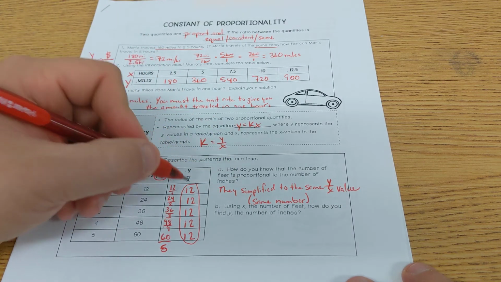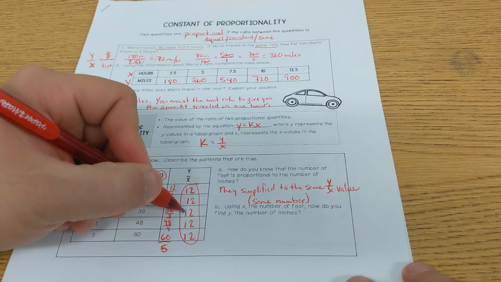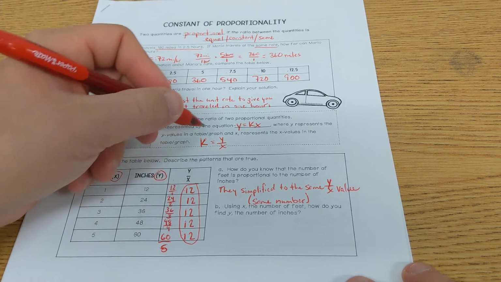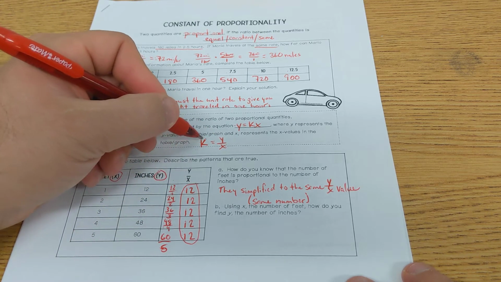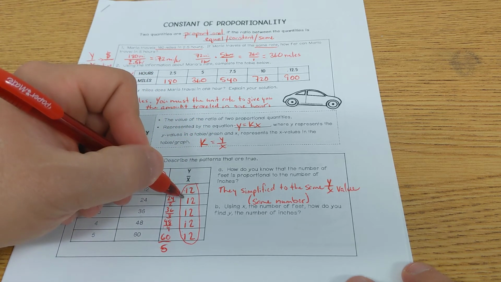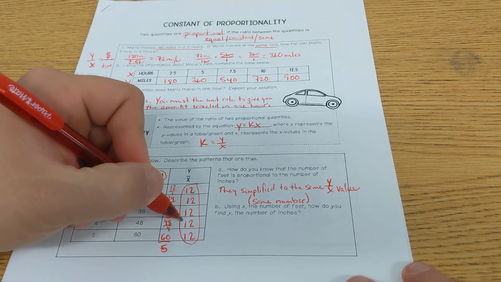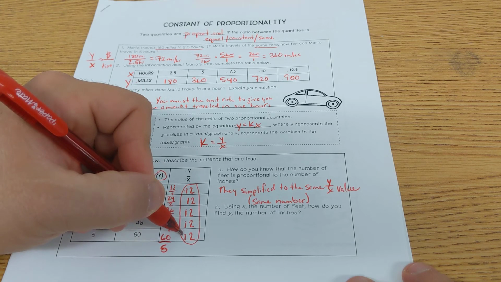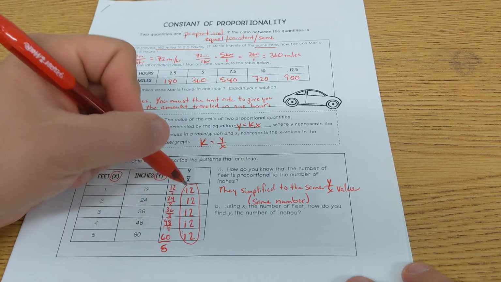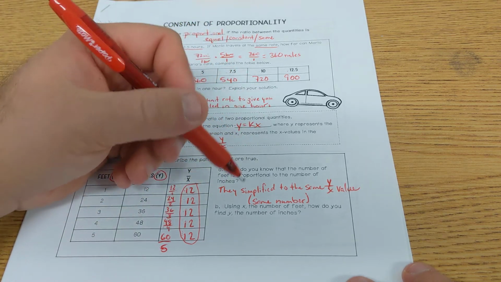Okay. Now, this tells you, all right, y over x, the constant of proportionality is equal to y over x. So in this case, the constant of proportionality is 12. Okay? The unit rate is 12. They change the same each time.